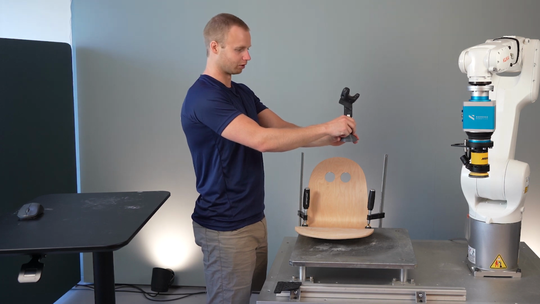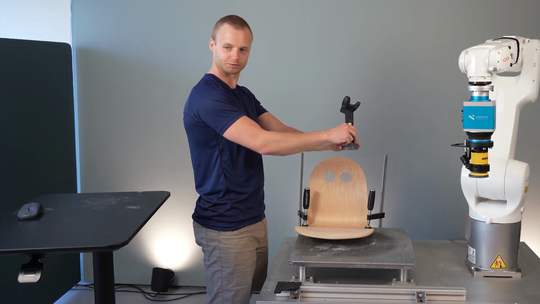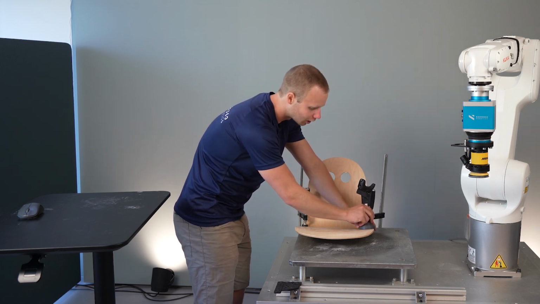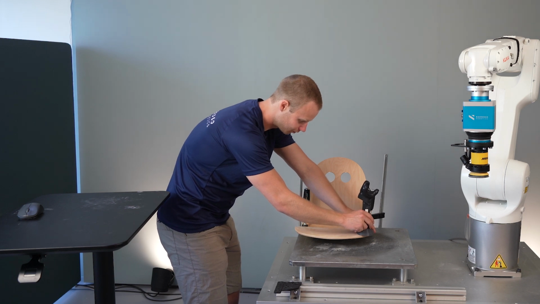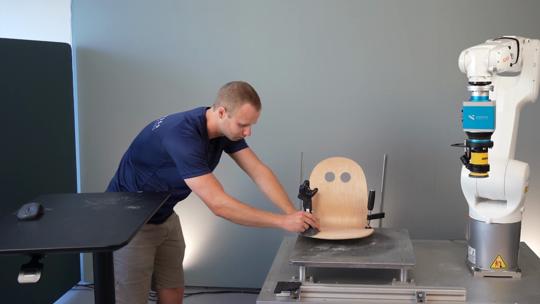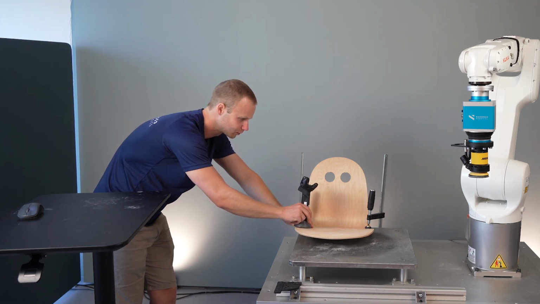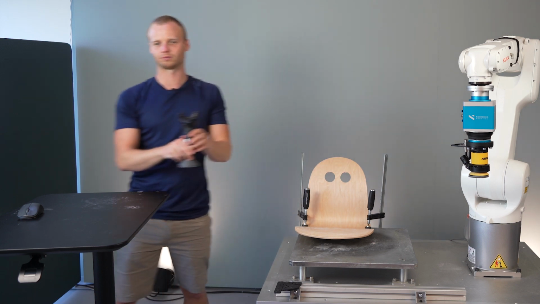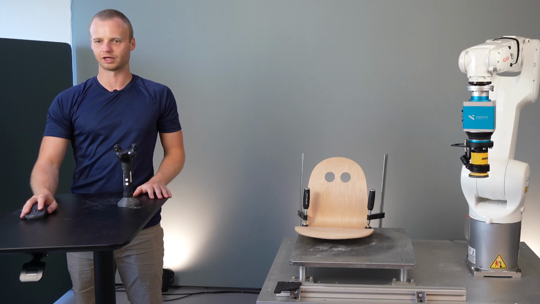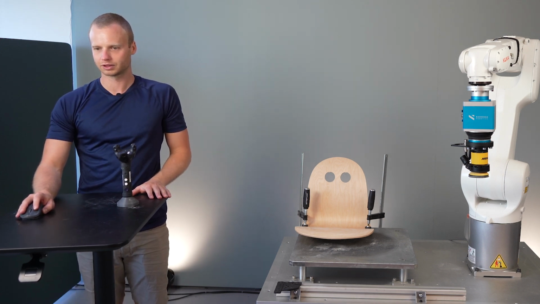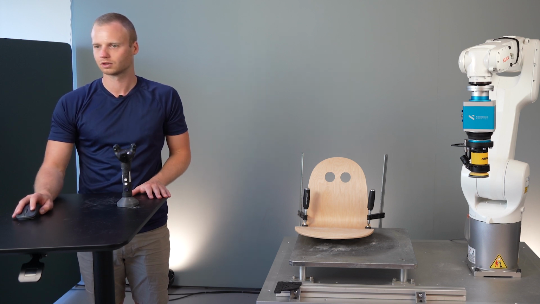I will start recording above the piece and then move down to a good starting position and follow the edge around. Then I will stop the recording. I will save this recording as seat edge and hit save.